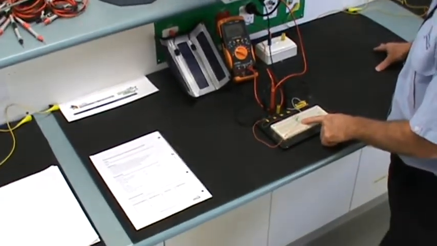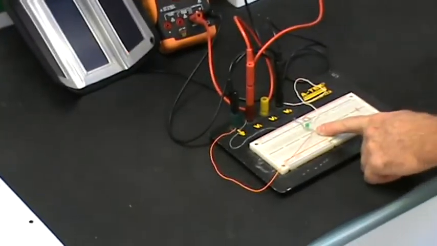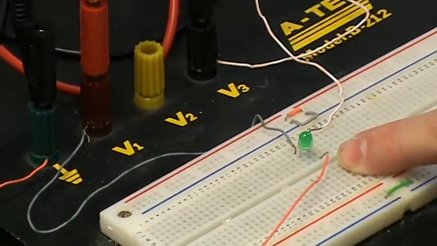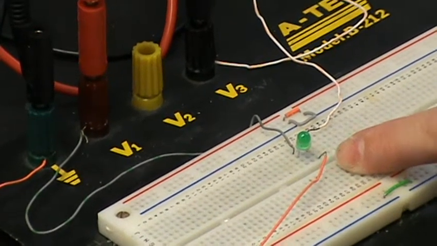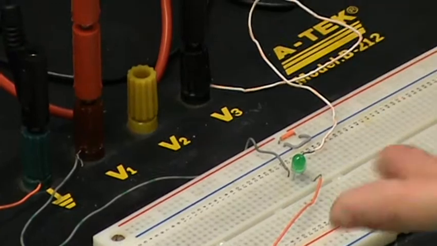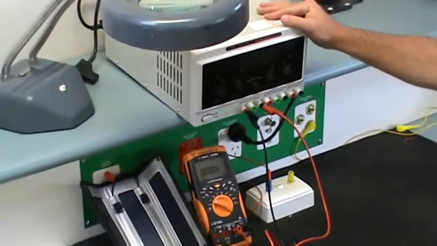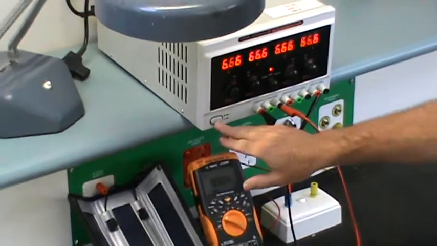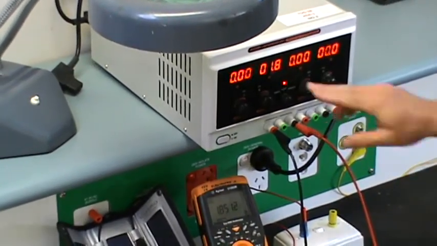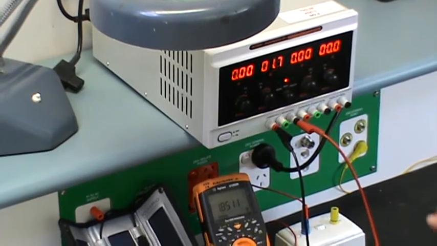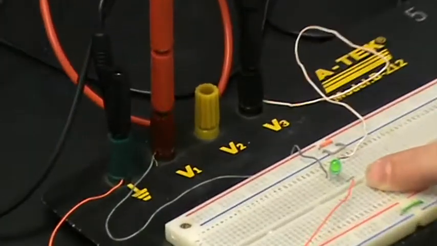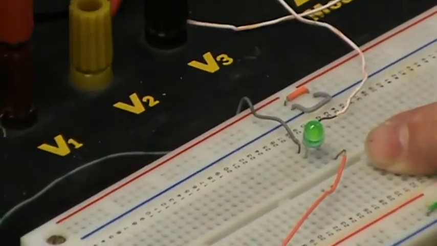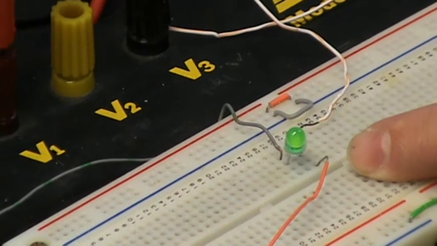I've got an LED, a light emitting diode, which, when a voltage is applied, a forward bias or forward voltage greater than around 1.8 volts, emits a light, of course. So to start with, I've got the good old traditional power supply. If I turn the power supply on, we can see about 1.8 volts, and as we zoom down onto the LED, it's a green LED, we can see that the LED is emitting a light, obviously created from a voltage.